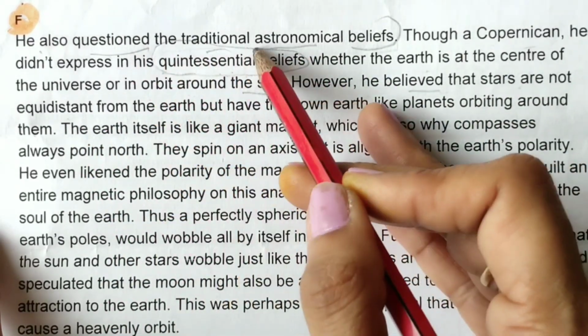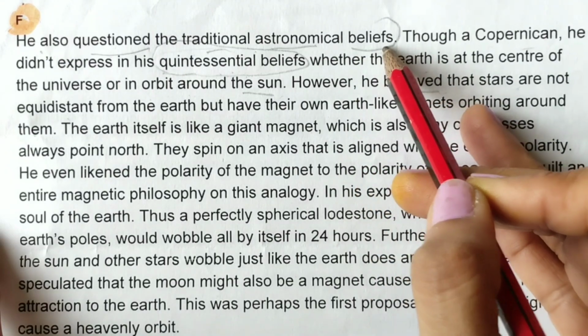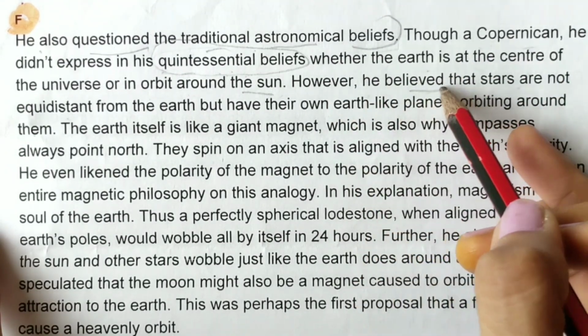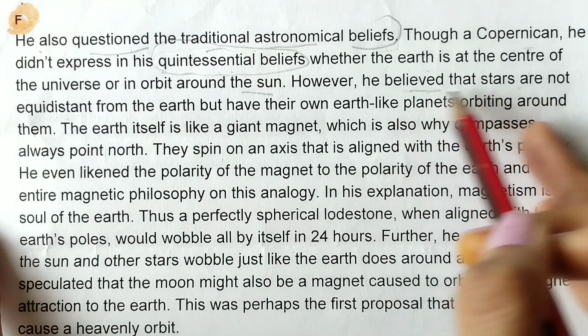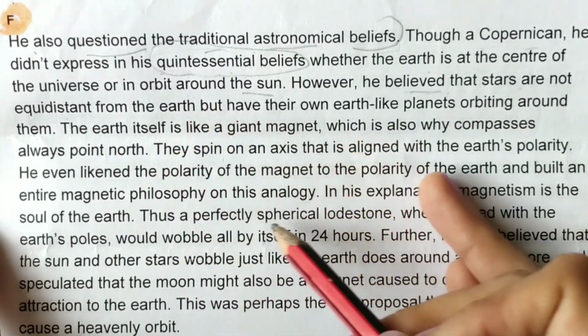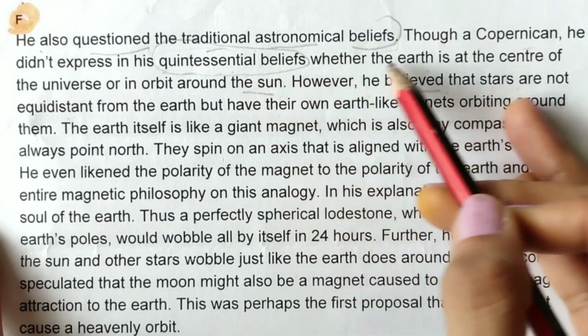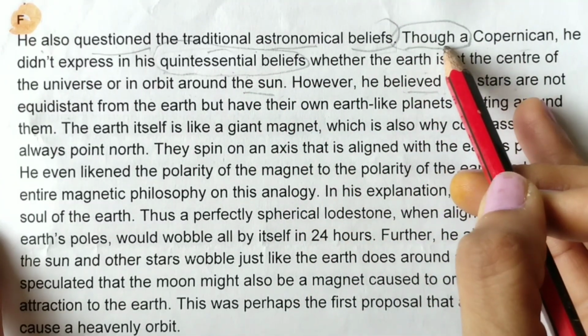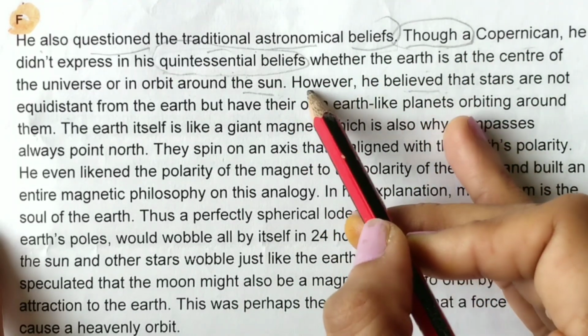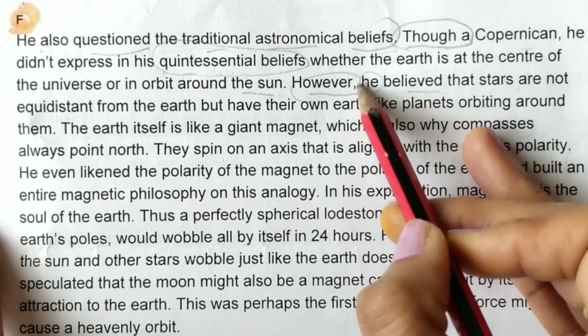So he questions the traditional astronomical beliefs. However, he believed, Mr. Gilbert, he believed that the stars are not equidistant from the earth but have their own distance. So many things they have given about these. They have started with 'though', which means whatever the beliefs were there, he had done something different.